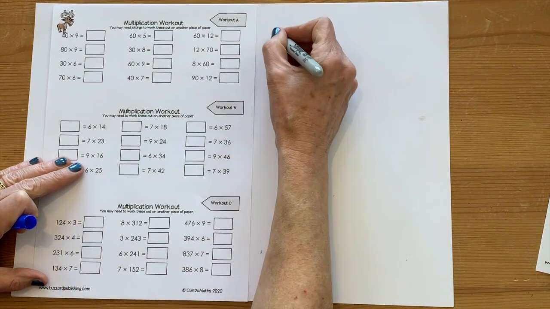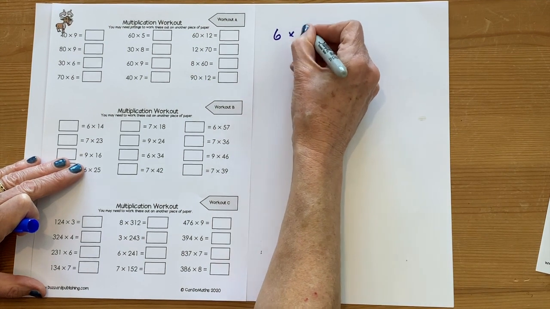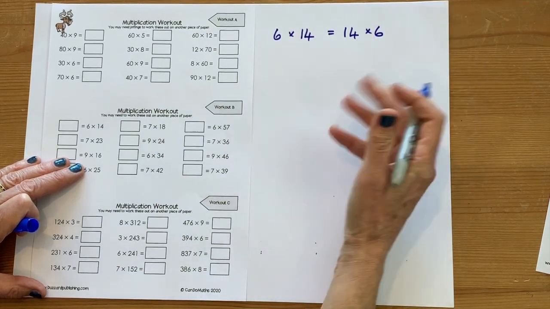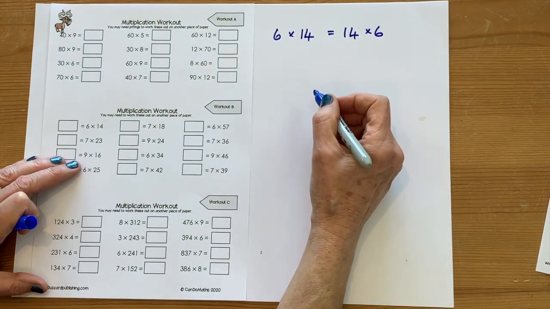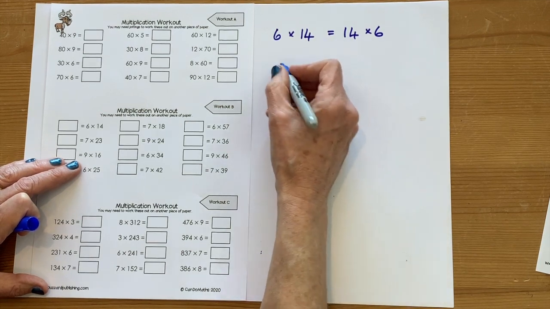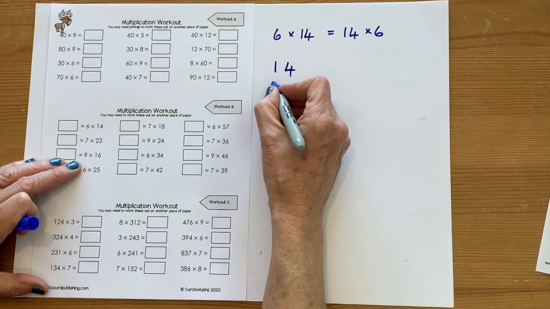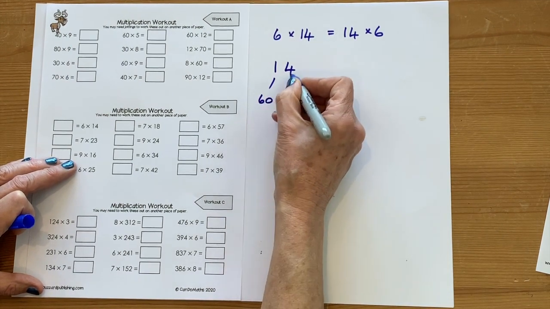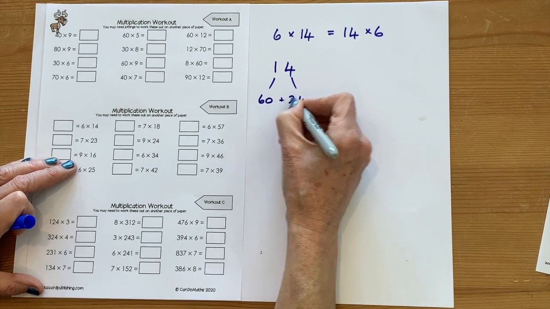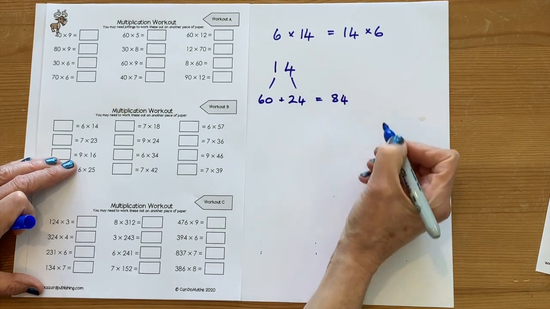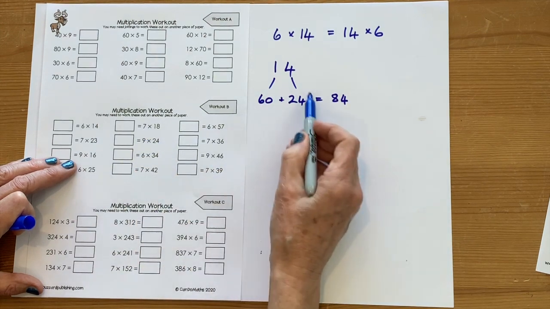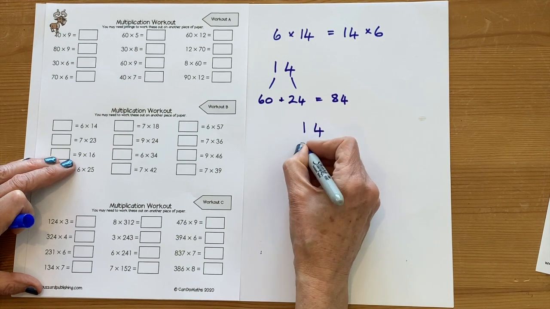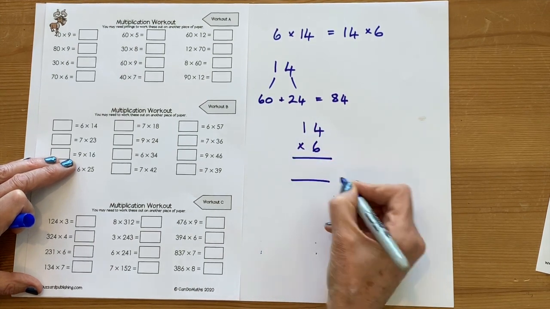So for example, if I'm doing 6 multiplied by 14, I know that that's the same as 14 multiplied by 6, yeah? Multiplication being commutative, I can swap it over. So I might think about partitioning my 14. 14 is 10 and 4. Well, 10 times 6 is 60. 4 times 6 is 24. So I could add those together to give me 84. So for some of these, it might be quicker and easier to do it in that way as a mental calculation rather than doing it as a formal written method.